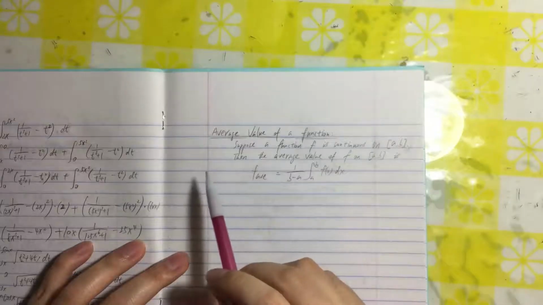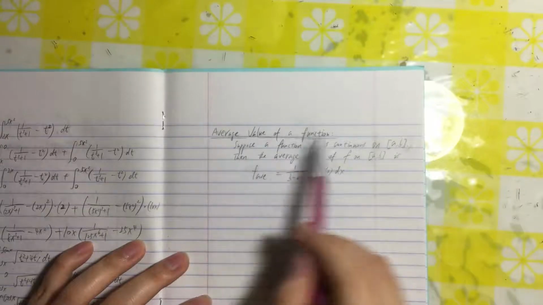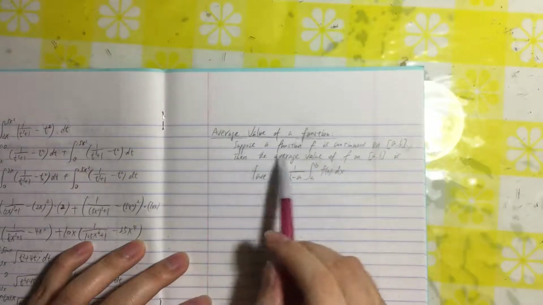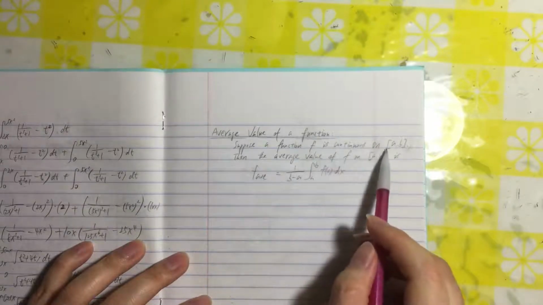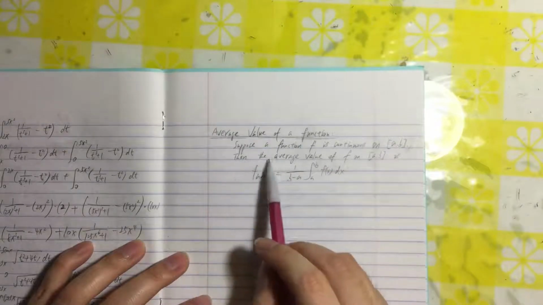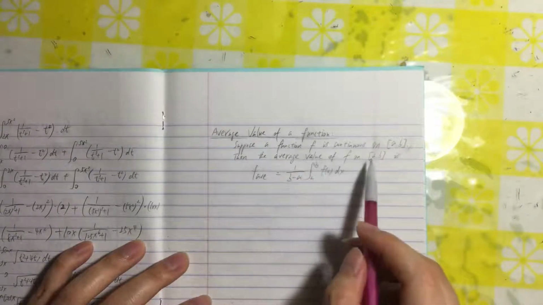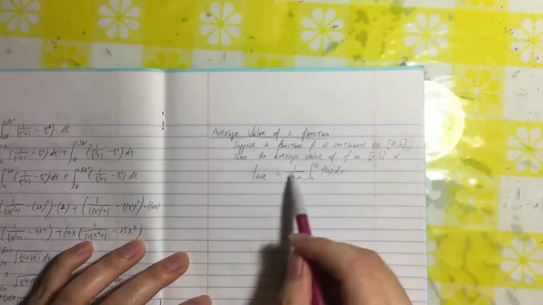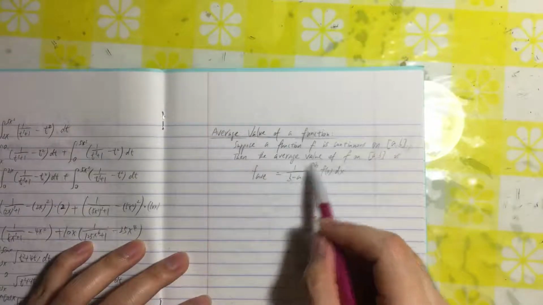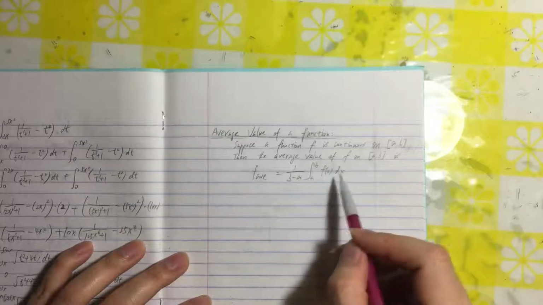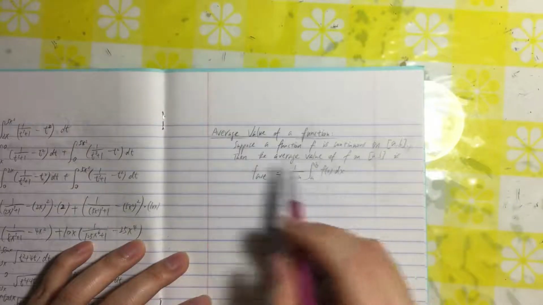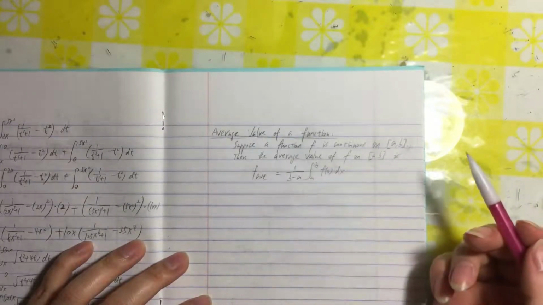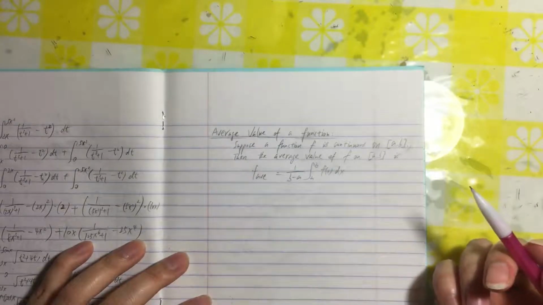Next, let me introduce the average value of a function. Suppose the function f is continuous on a closed interval from a to b. Then the average value of function f on the interval [a, b] is defined as f average equal to 1 over b minus a times the integral from a to b f of x dx. That's the formula for the average value of a function. But how does this formula make sense? Let me show you a picture first.